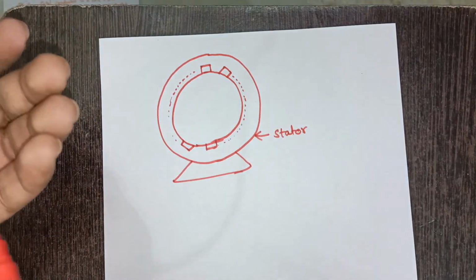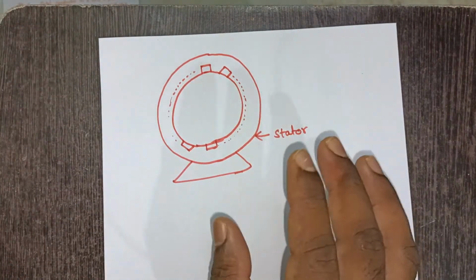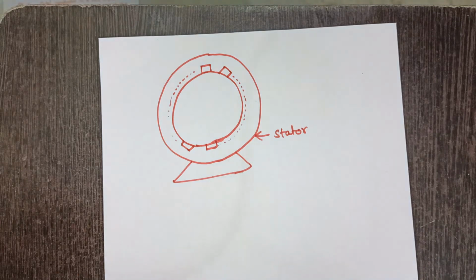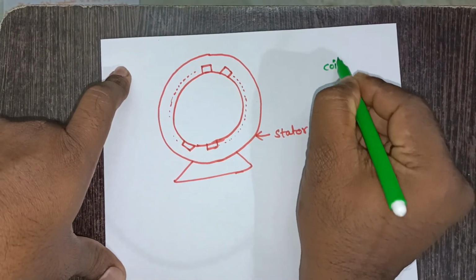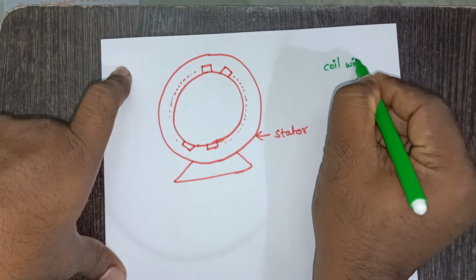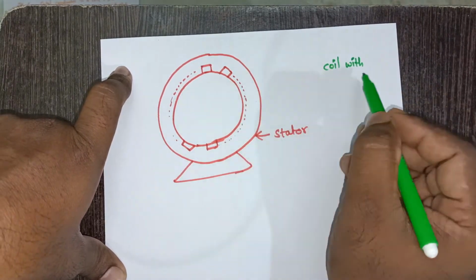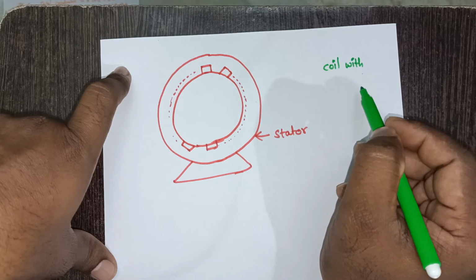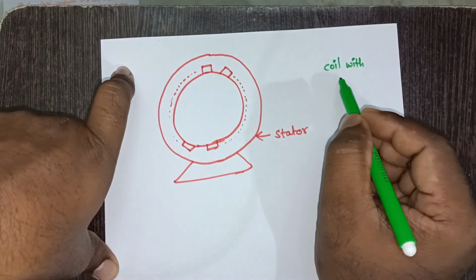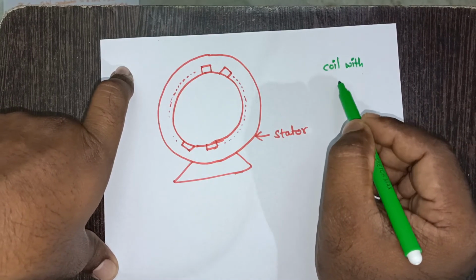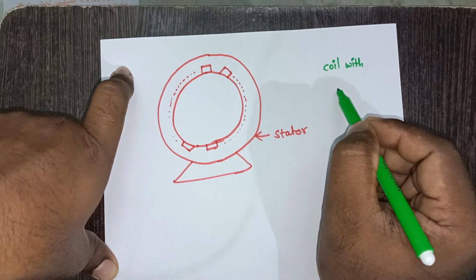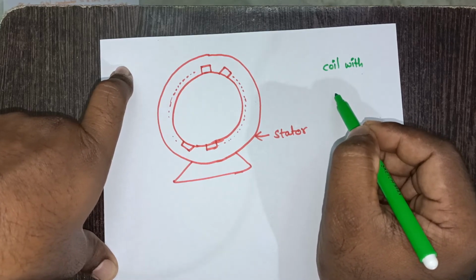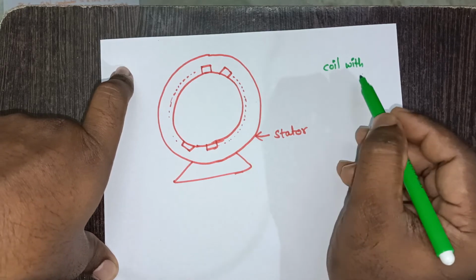So here let me take a coil with 1 turn. For understanding purposes, I am taking a coil with 1 turn, but practically a coil consists of n number of turns. And more coils are connected in series to meet the voltage requirement, and sets of coils are connected in parallel to meet the current requirement, right?